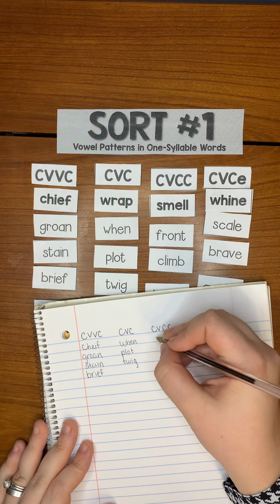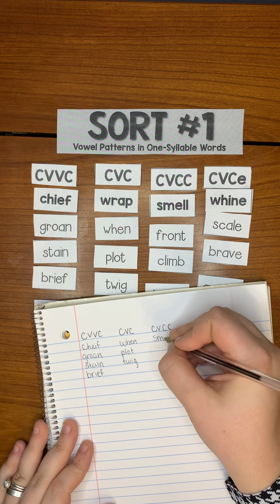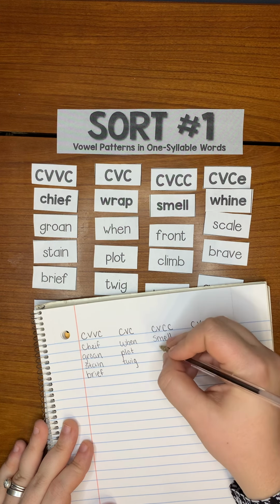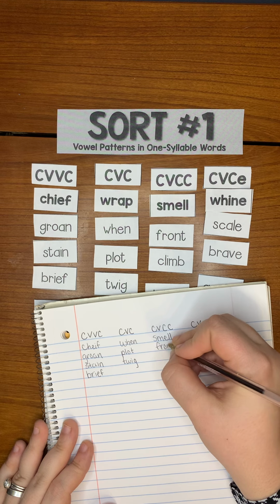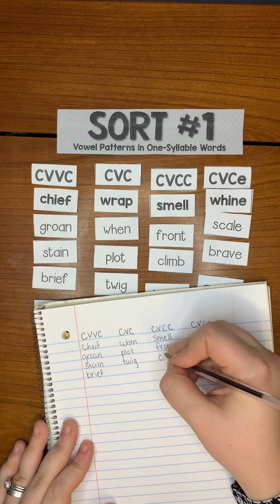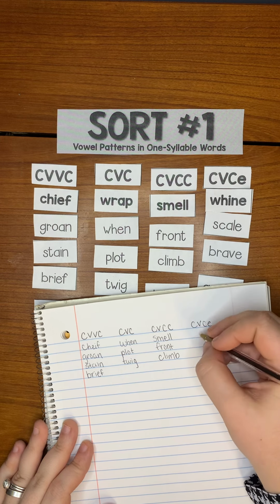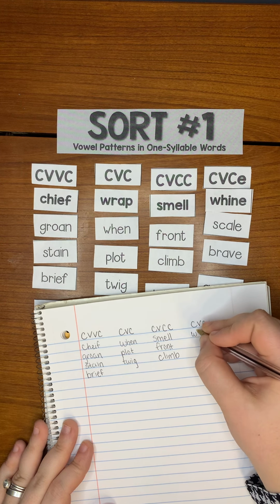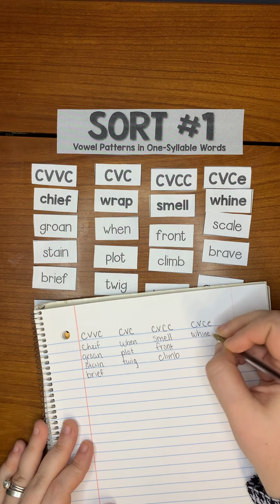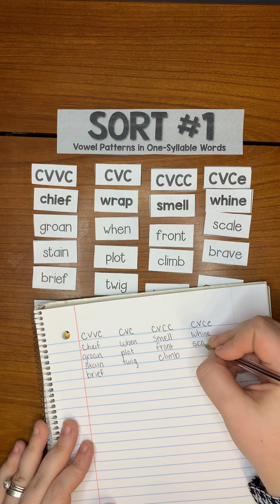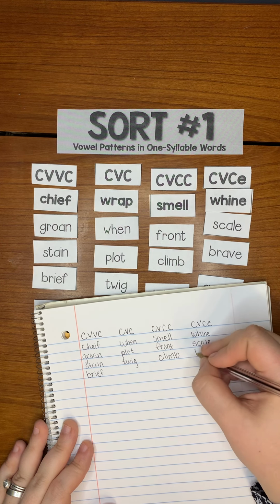CVCC, smell, front, climb, and under CVCE, wine, scale, and brave.